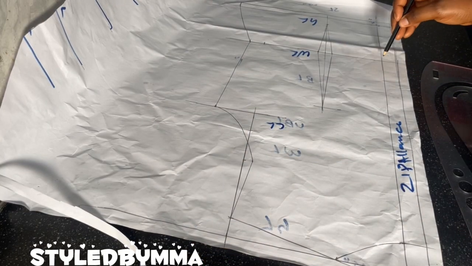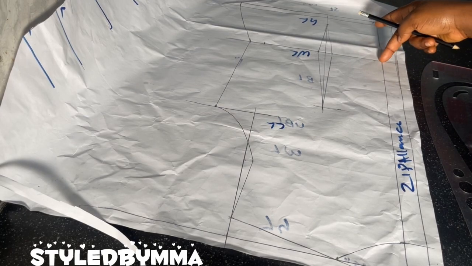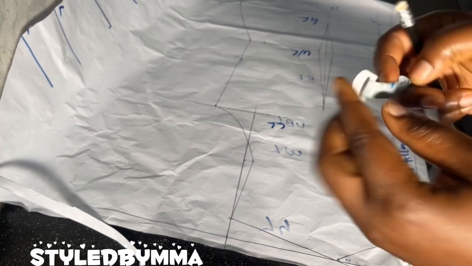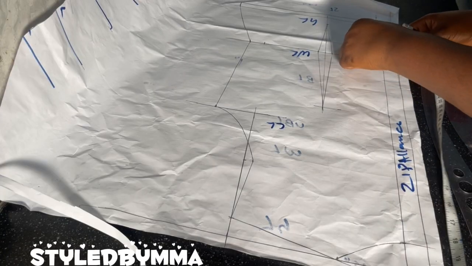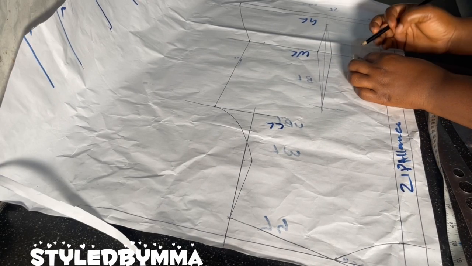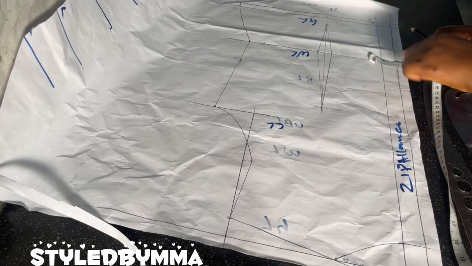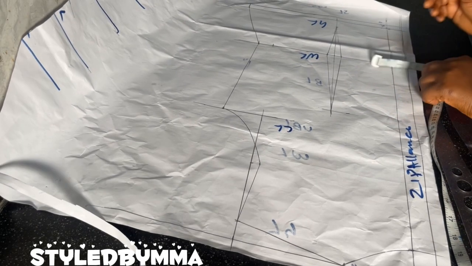At this point, what we're going to do is go in from that waist line. From our zip allowance, I'm going to go in by 1/2 inch. This is to enable us to avoid bulges. I'm going to just mark in, going inward by 1/2 inch. And from where my zip starts, I also go inward by 1/2 inch.